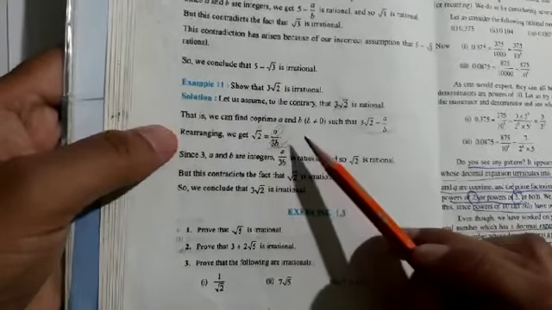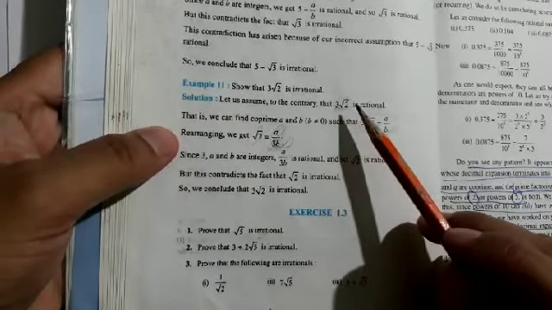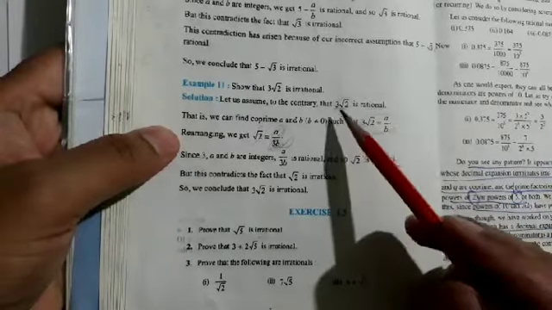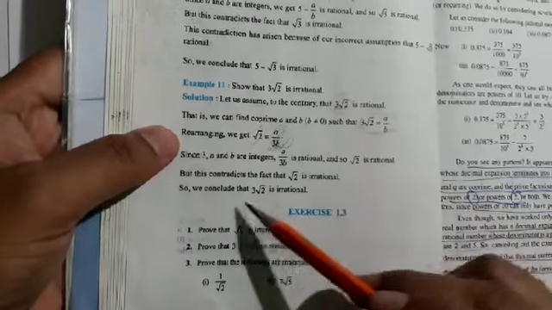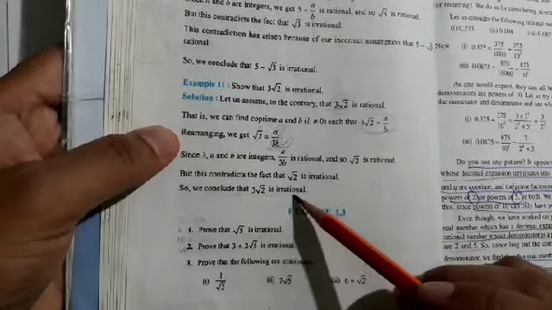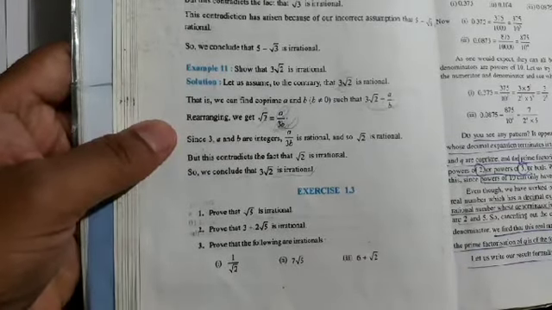So again a contradiction is arising, because of our wrong assumption. Whatever we assumed, that 3 root 2 is a rational number, was wrong, and 3 into root 2 is an irrational number. Getting this or not? In the same manner you will prove this. Clear, children? Okay, so you revise, you repeat.